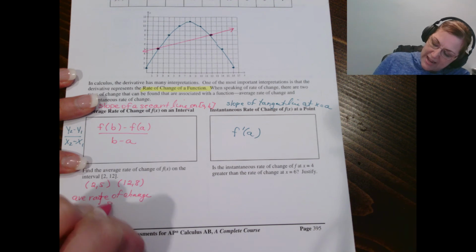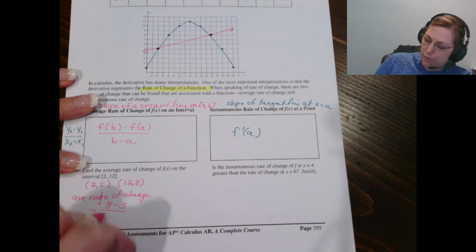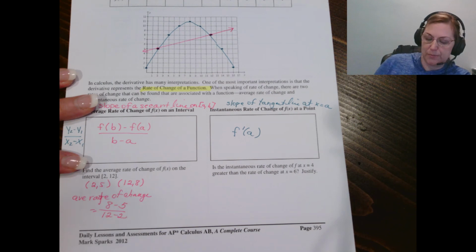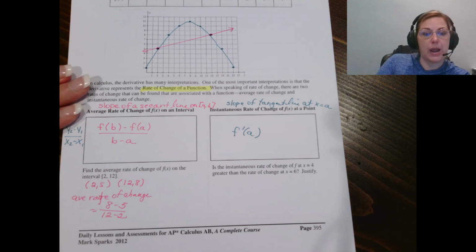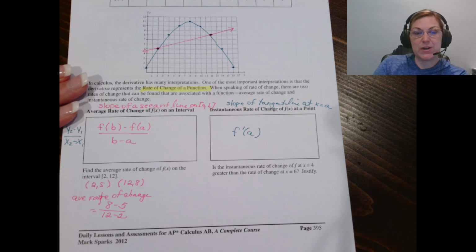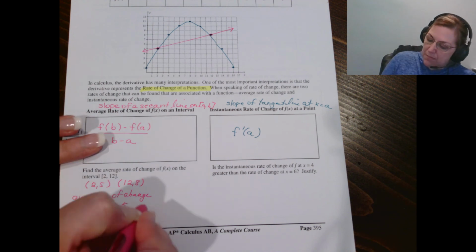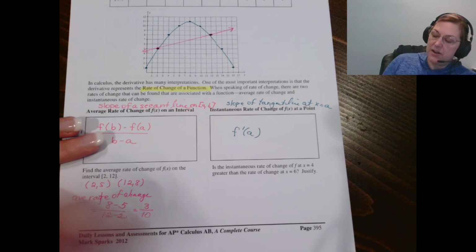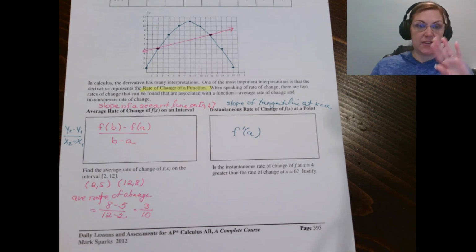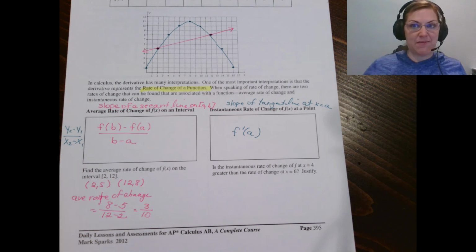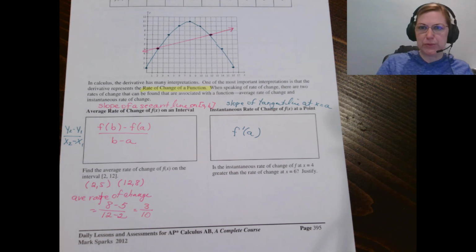So I would do 8 minus 5 over 12 minus 2. Just is calling it the average rate of change. So I get on top 3 over 10. Now remember, if you did it the other way, if you did 5 minus 8 over 2 minus 12, you would still get the same value. You remember that from your algebra days.